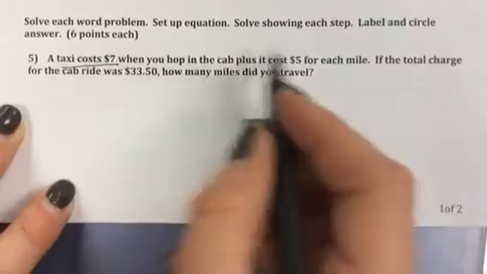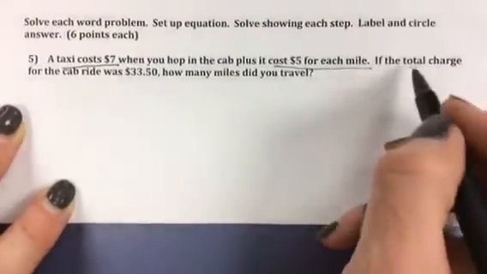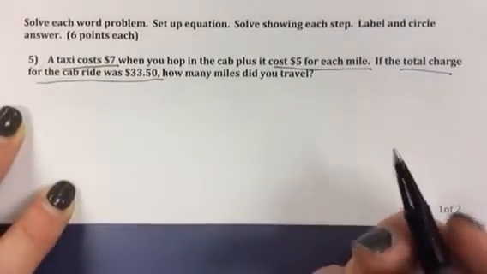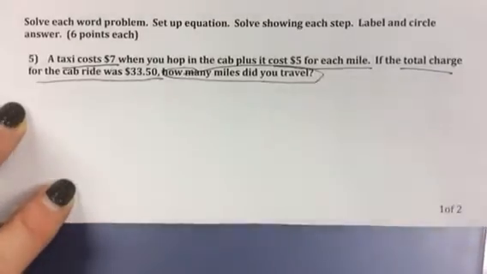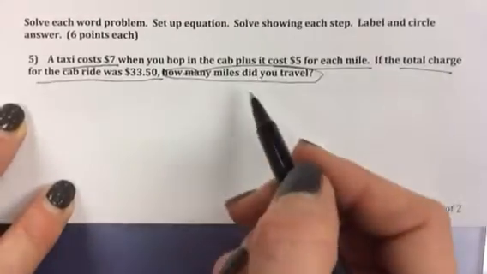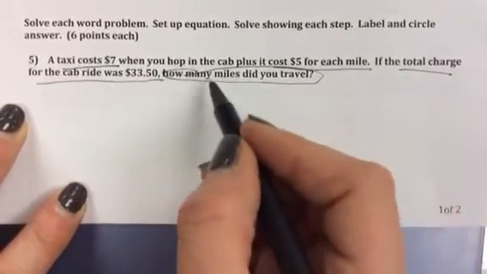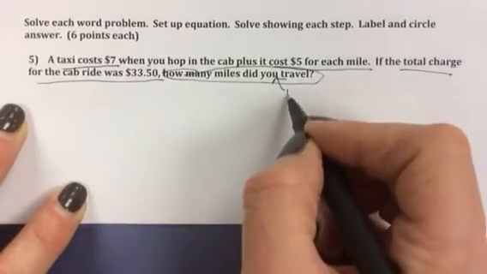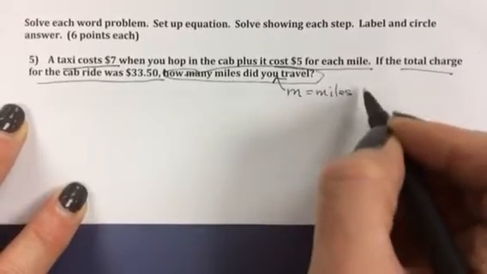So that's just like an initial cost. And then it costs $5 a mile. And then total charge for the cab ride is $33.50. We want to know how many miles did you travel. So we have to first of all define our variable, come up with our unknown. What we're trying to find here is how many miles did you travel. So how about we let that be m. So m will equal miles traveled.